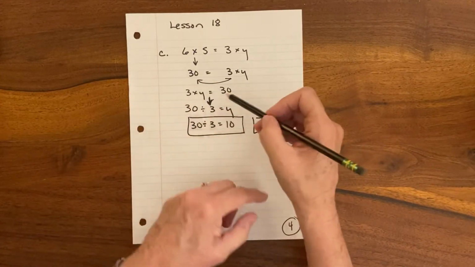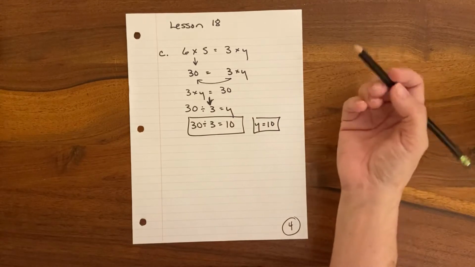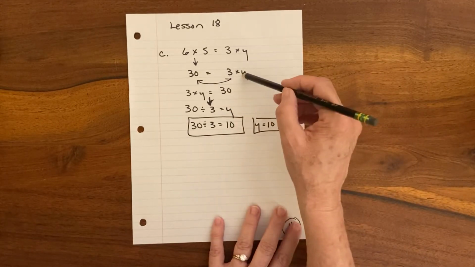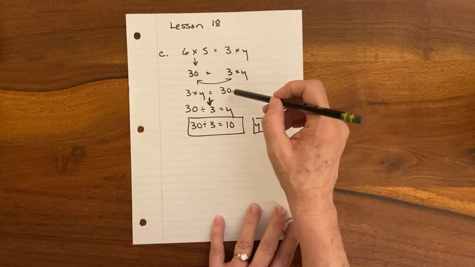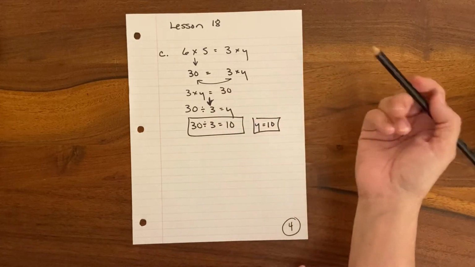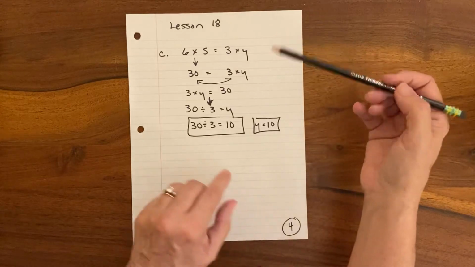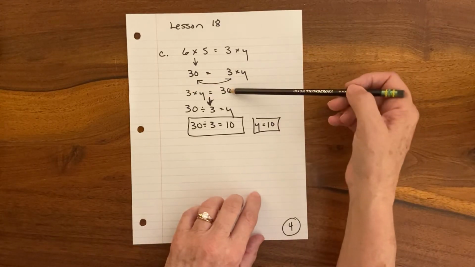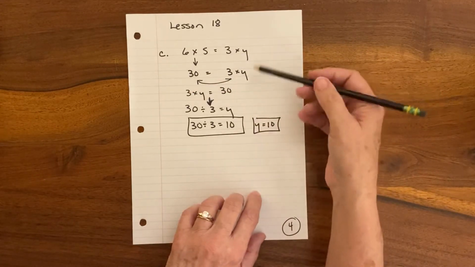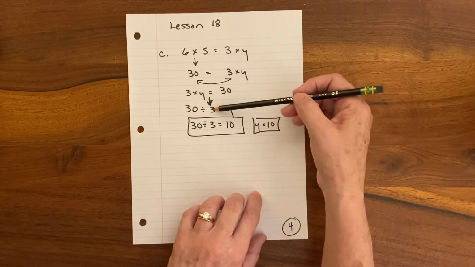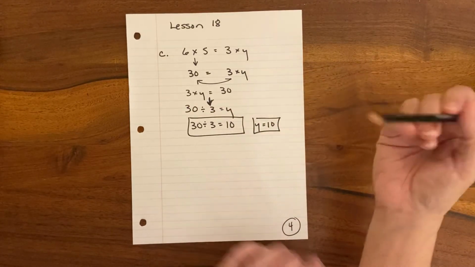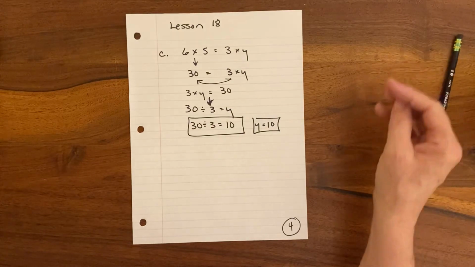Can I swap places so that it looks more familiar to you? You don't have to. You can do it this way. Some of you, it gets you a little confused if there's more than one thing on the right side of the problem, so it doesn't matter. You can swap. And then I'm going to say 3 times something equals 30. So 3 times 10. I could also say 30 divided by 3 is 10. So I know that y equals 10. Okay.